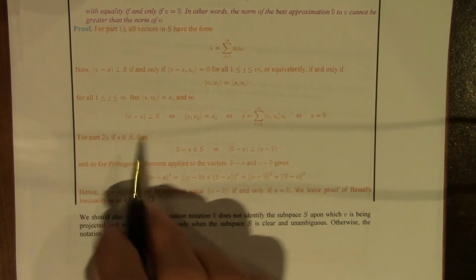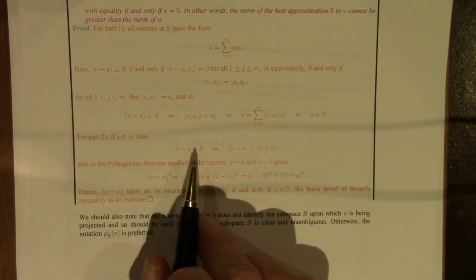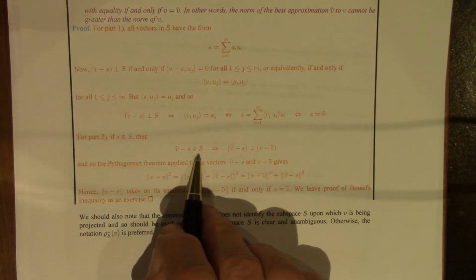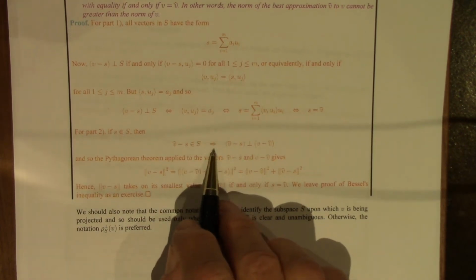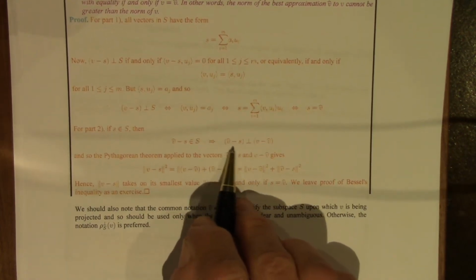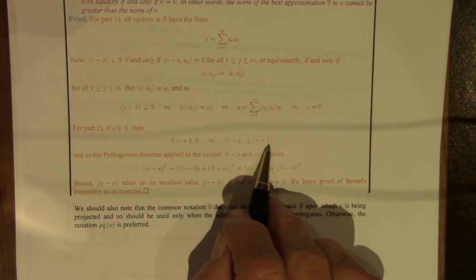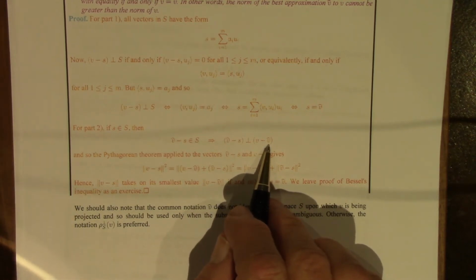So if s is in the subspace, V hat minus s then belongs to S, because V hat belongs to S, little s belongs to S, and that implies that V hat minus s is orthogonal to the residual vector. We've just proven that the residual vector is orthogonal to the subspace S.